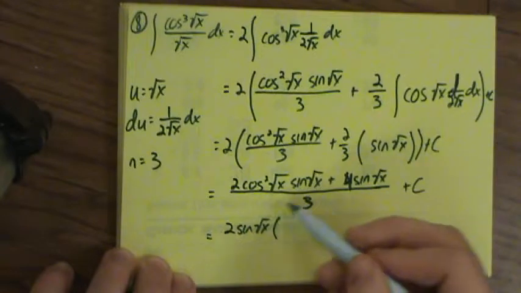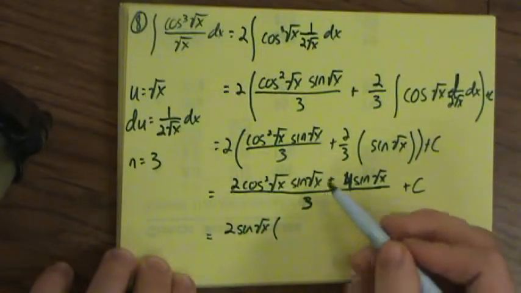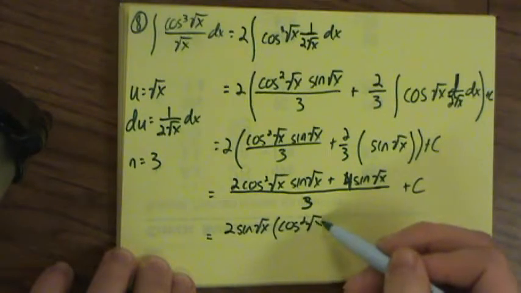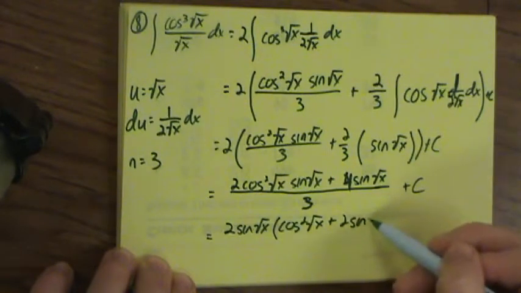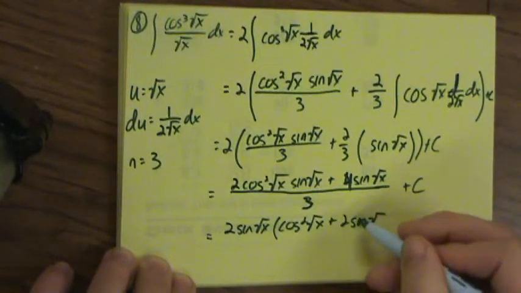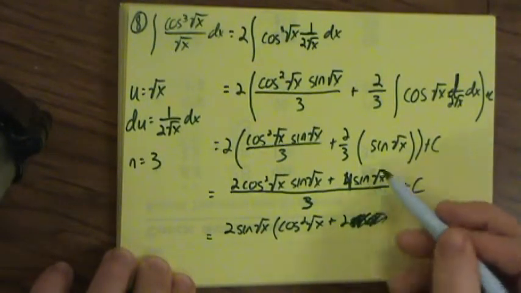times the, when I factor out a 2 sine square root of x from here I'm left with cosine squared root x plus, or just 2 actually, just 2, because I factored out that sine root x.